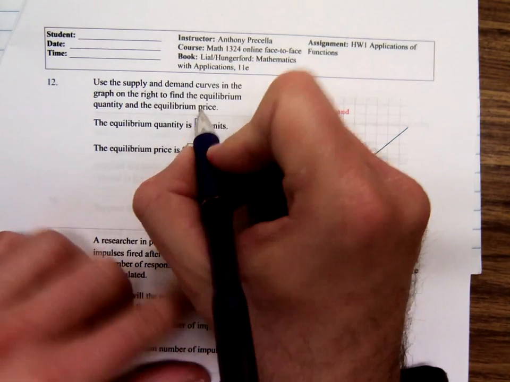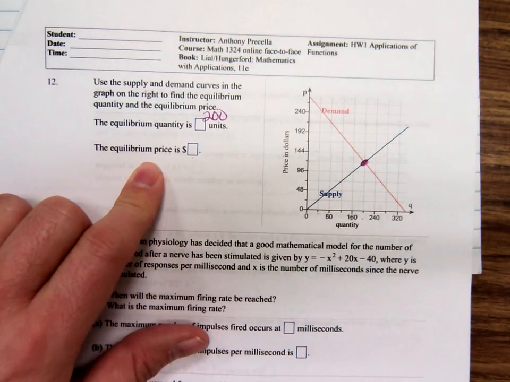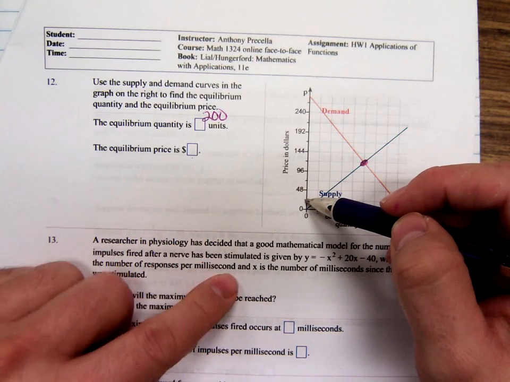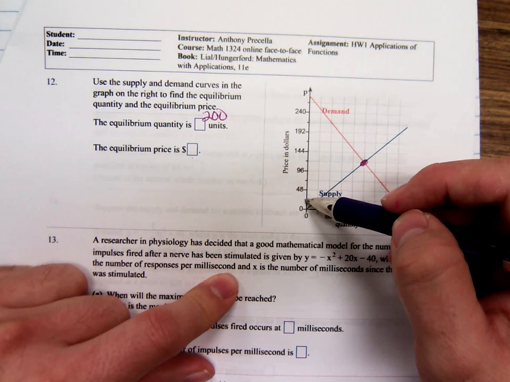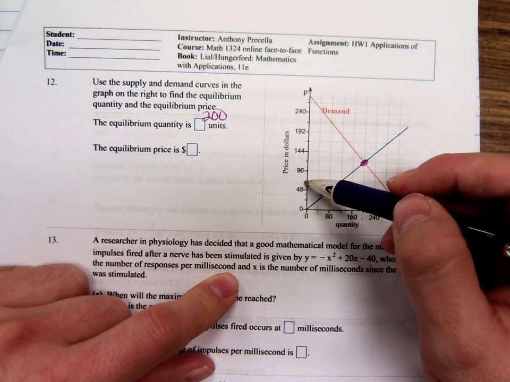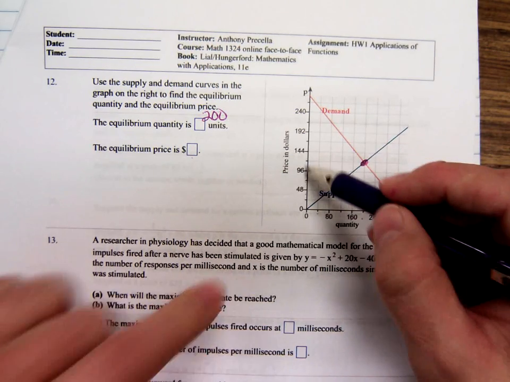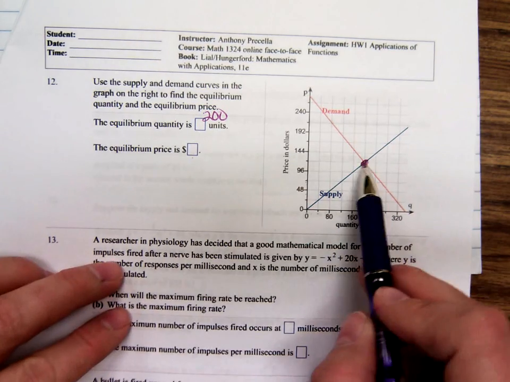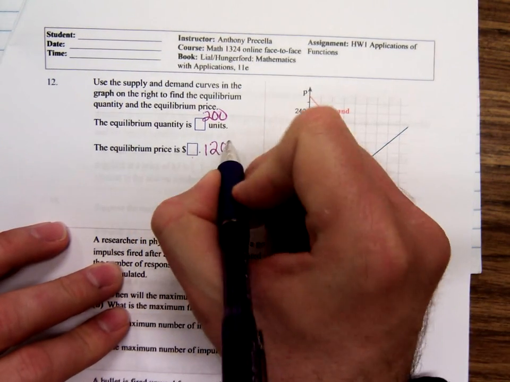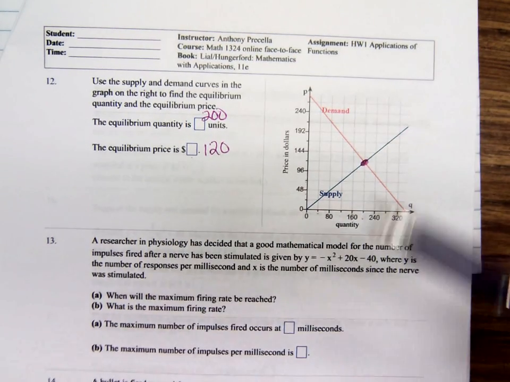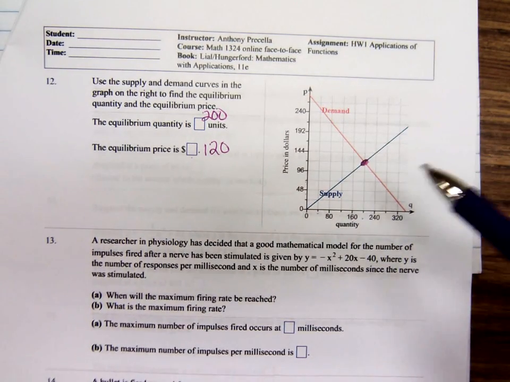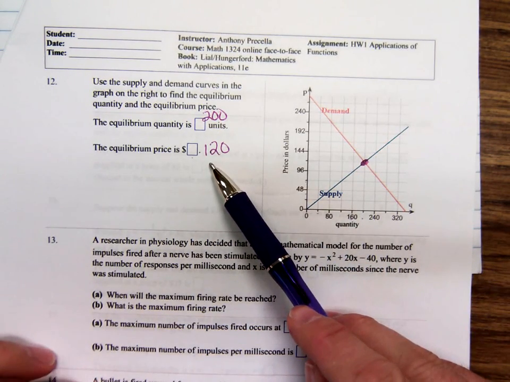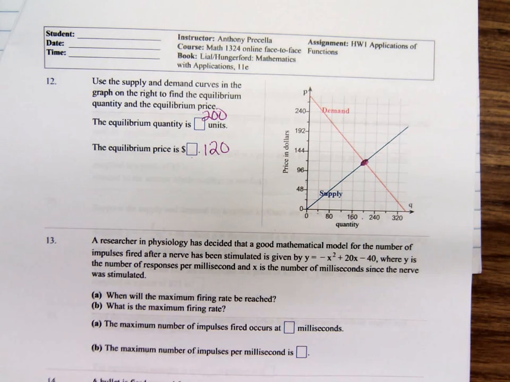200. And how are they incrementing price? Is that by $24? 24, 48, 24. So each one of these marks is $24. So 96 plus 24 is 120. So when the supplier produces 200 items, and the price is $120, that's when there's not going to be any shortfall or excess stocking.